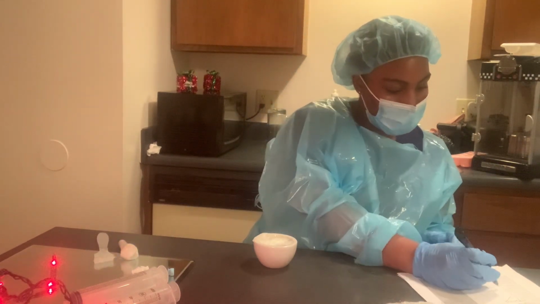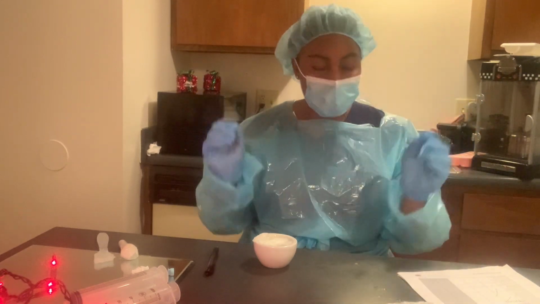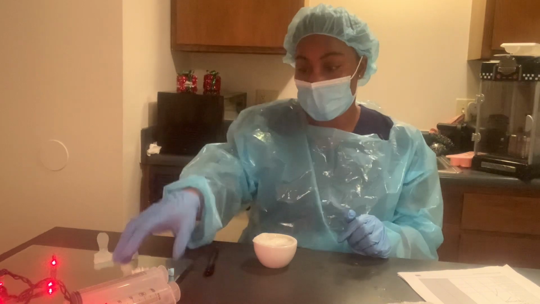Let's saturate the ingredients. So we're going to draw up the preparation in a 50 milliliter syringe.